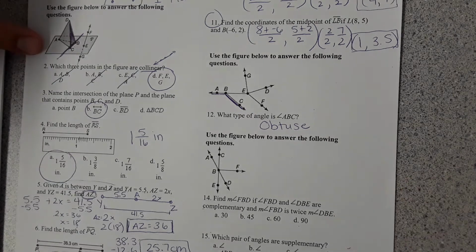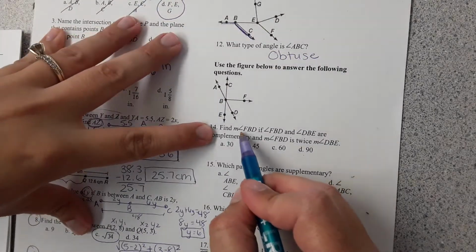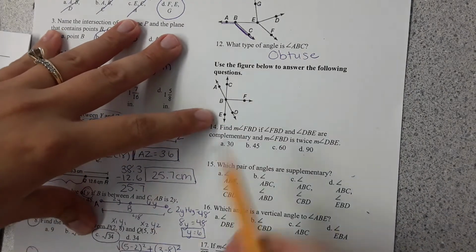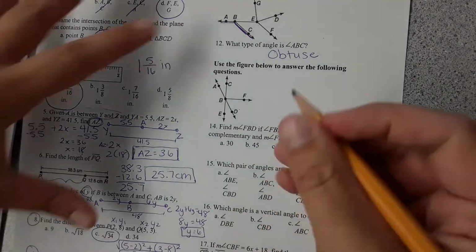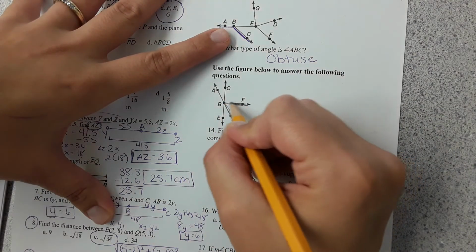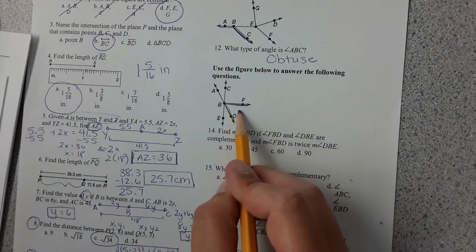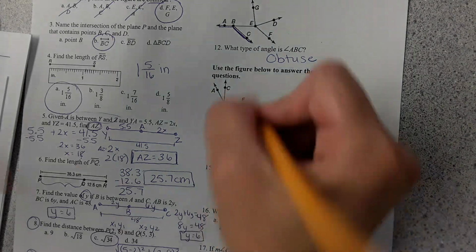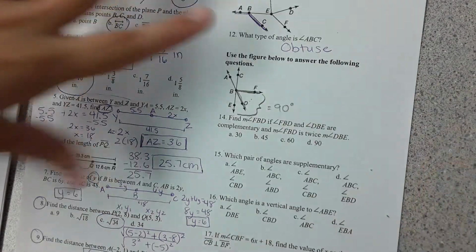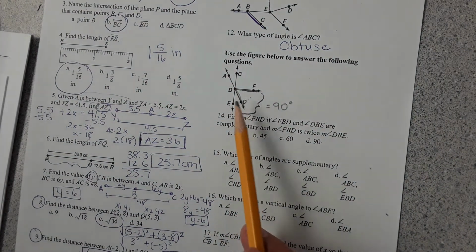Number 14. 14 says, find the measure of FBD. I'm going to use pencil because we're going to use this diagram for several of these problems. So, it wants to know the measure of this angle. FBD, this angle, and DBE are complementary. That means together these add to 90 degrees. It says the measure of FBD is twice that of DBE.